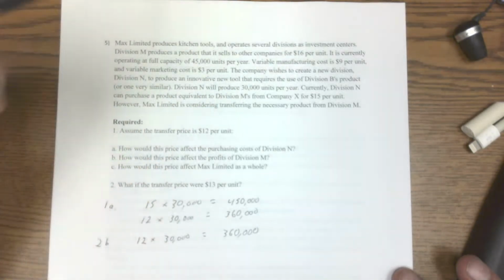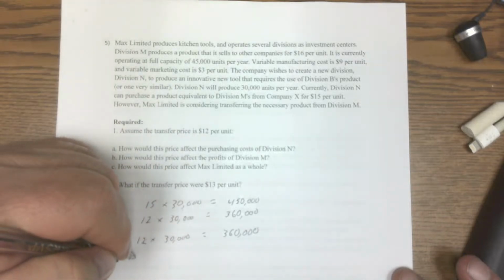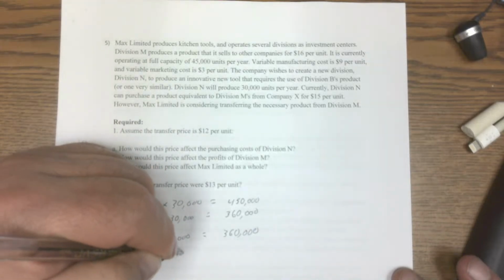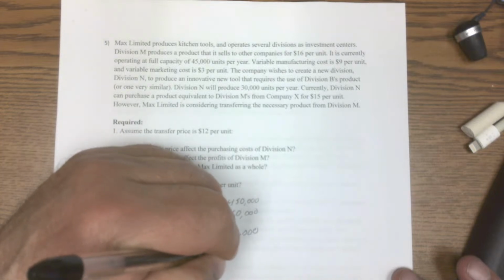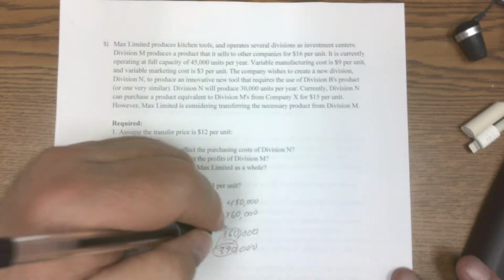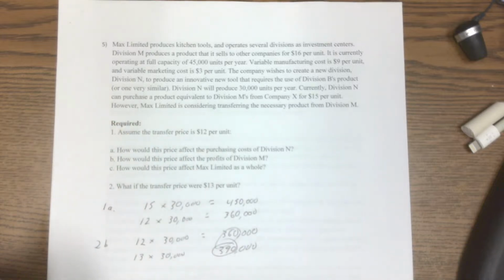That's the 16 minus the 3 variable marketing costs, is 390,000. So it would lower their profits by $30,000, $1 a unit transferred.